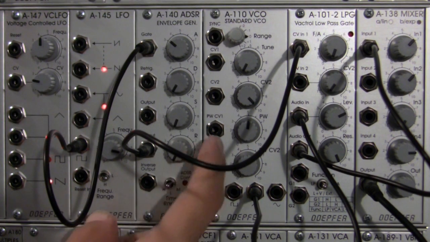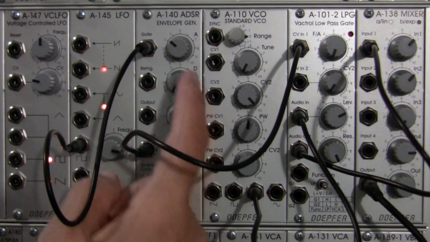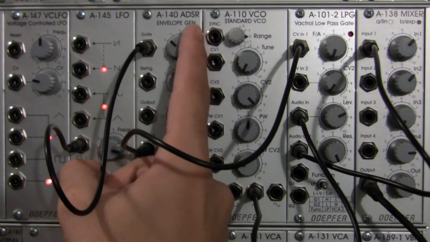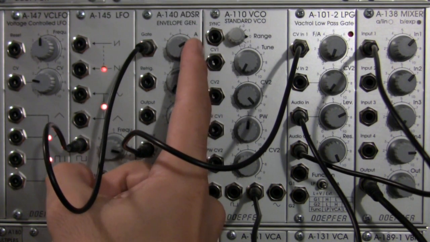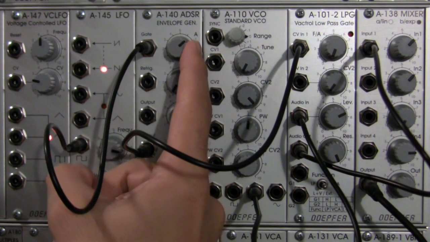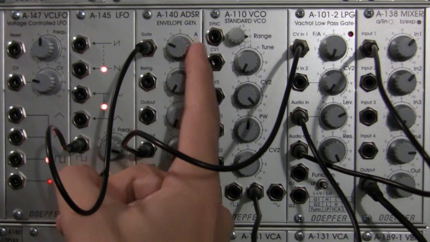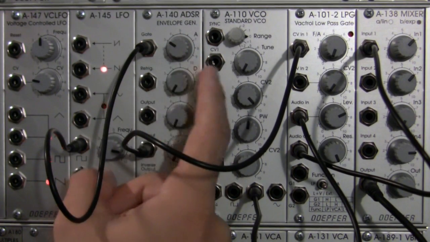Now at this point you can go in and start tweaking the other parameters. So the attack is being triggered and it's taking that much time to get there. We saw if you go a little bit higher, you start to lose that percussive and just slide more into the higher volume. So that's the kind of percussive sound I'm going to work with.